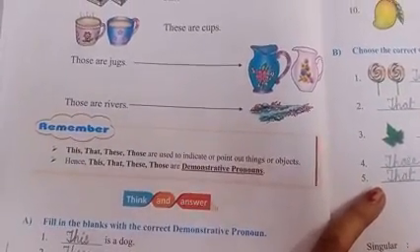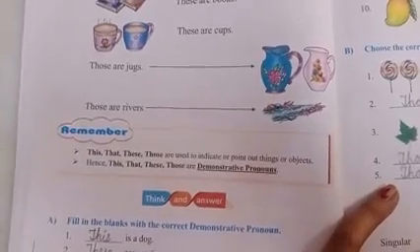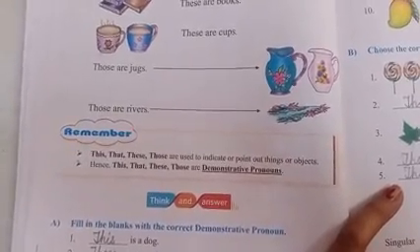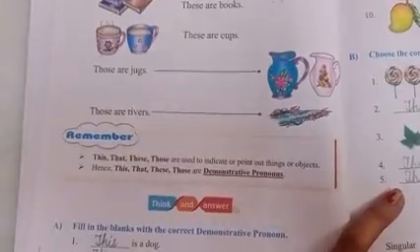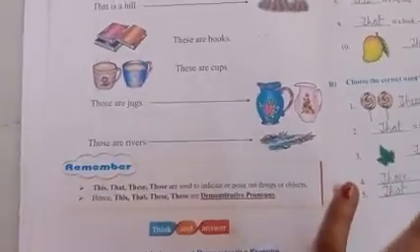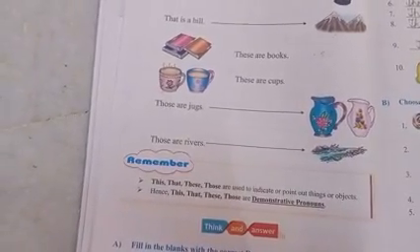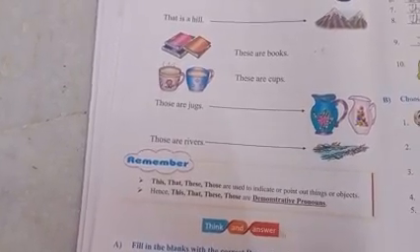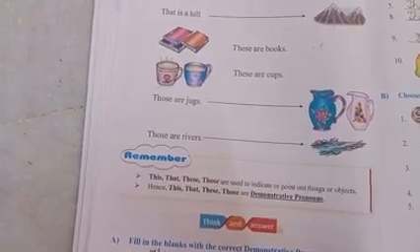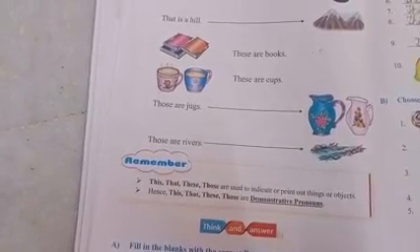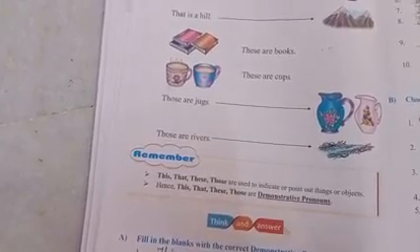For things which are near and in singular form, we use this, like this is a flower, this is a school bag, this is a table. But if the things which are near are in plural form, we use these. These are storybooks, these are tables, these are trees.